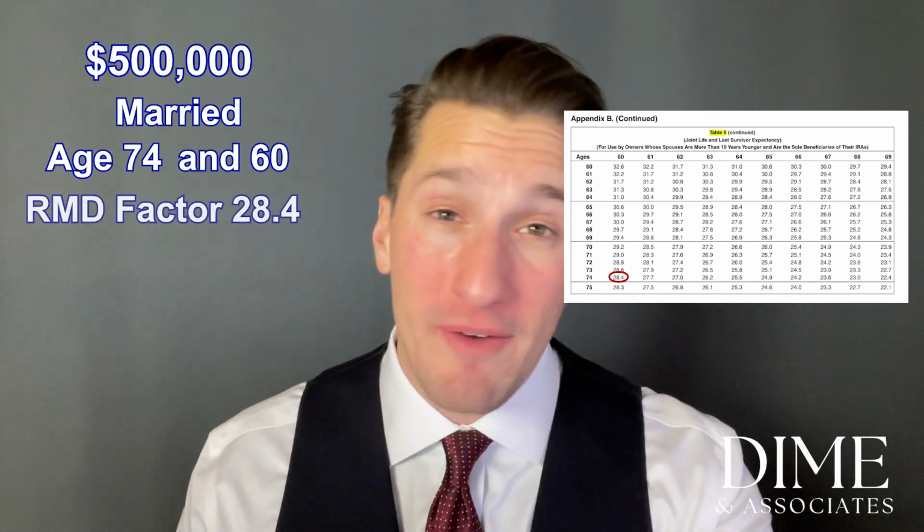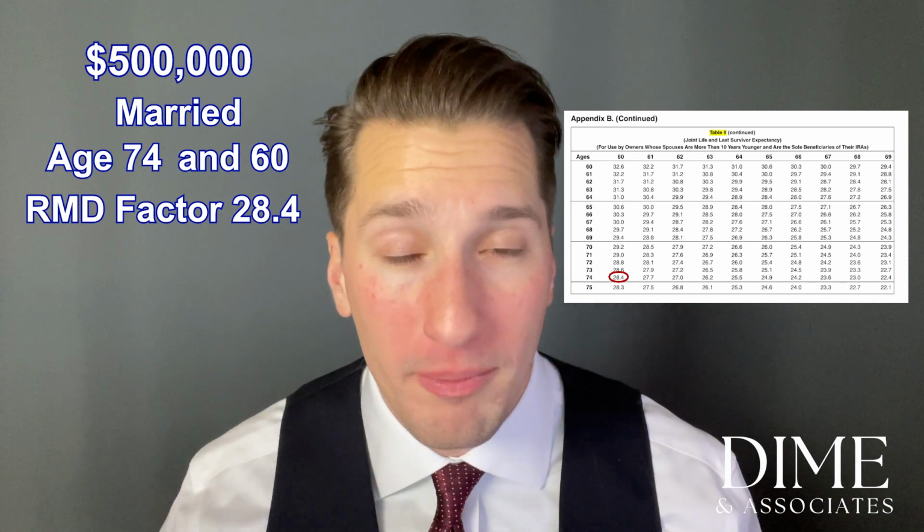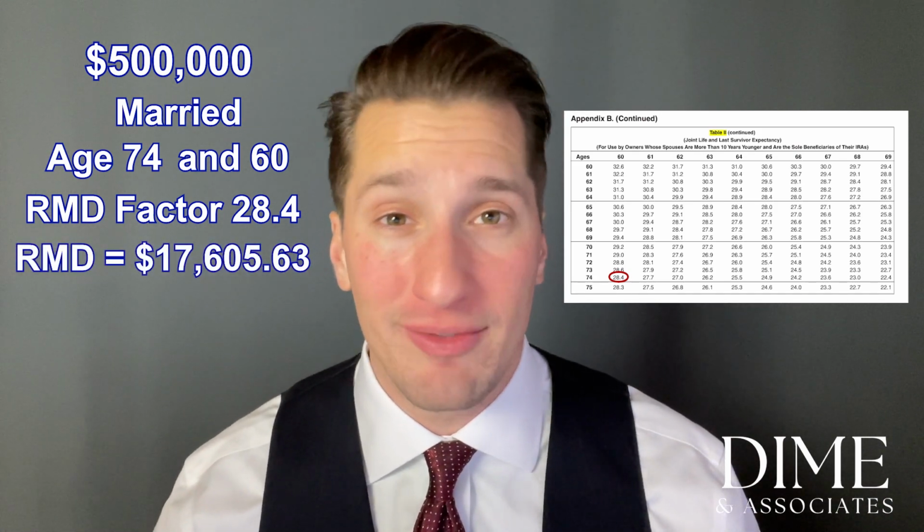So you take that same $500,000 balance at the end of last year, you divide it by 28.4, and you get a total RMD for the year of $17,605. Now, if you're a bit of a math whiz or you pay attention to detail, you might have seen that the life expectancy for the same age 74 IRA owner is higher in the third example where they have a much younger spouse. I guess we could surmise that the IRS thinks if you have a much younger spouse than yourself, that you're going to live much longer.